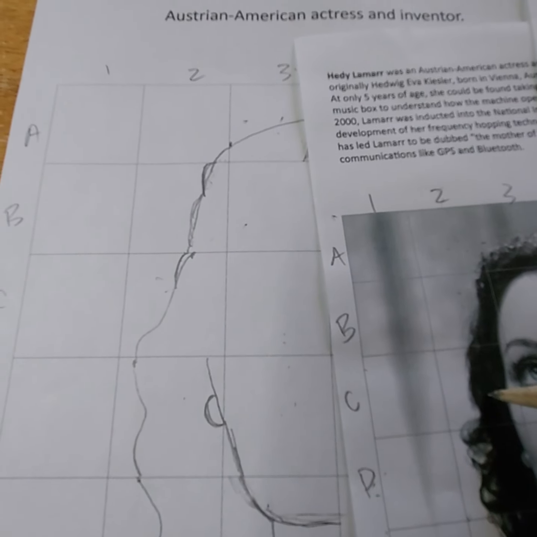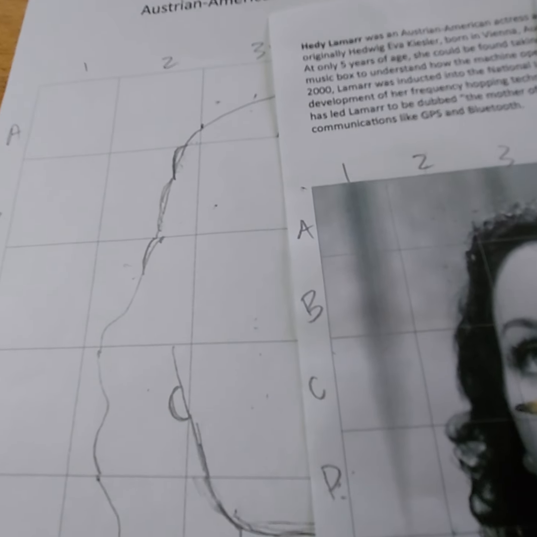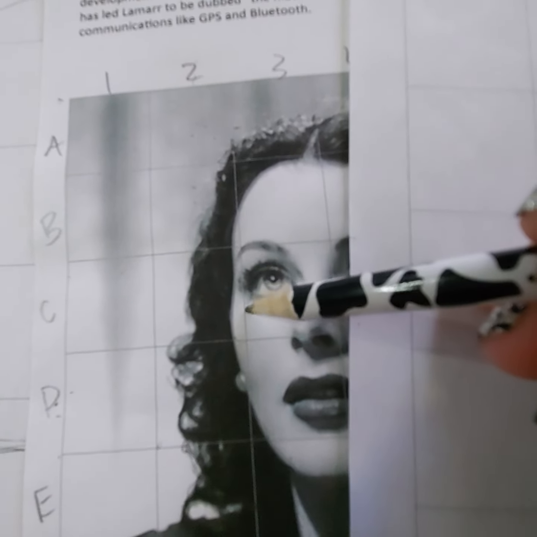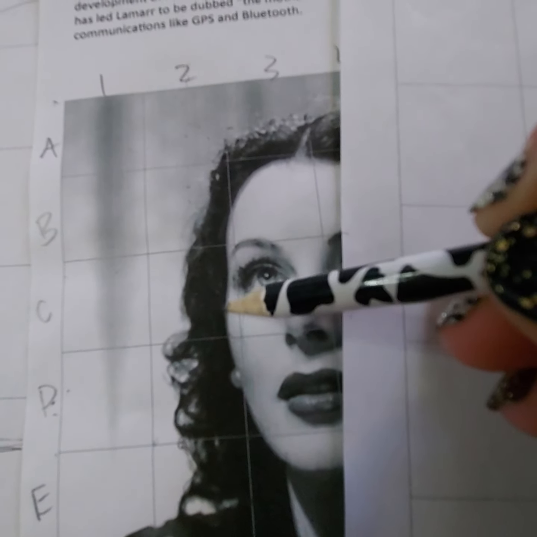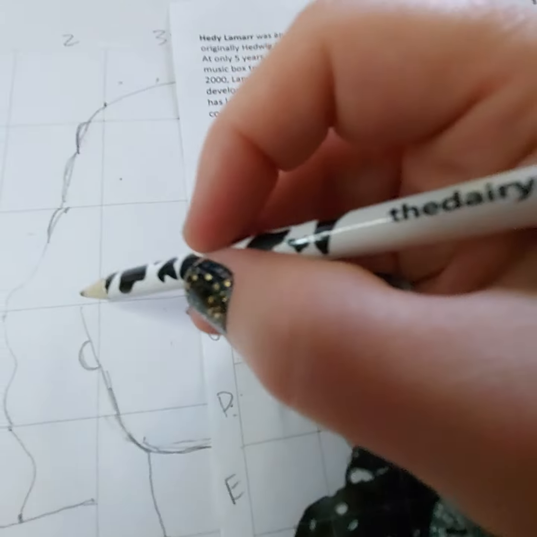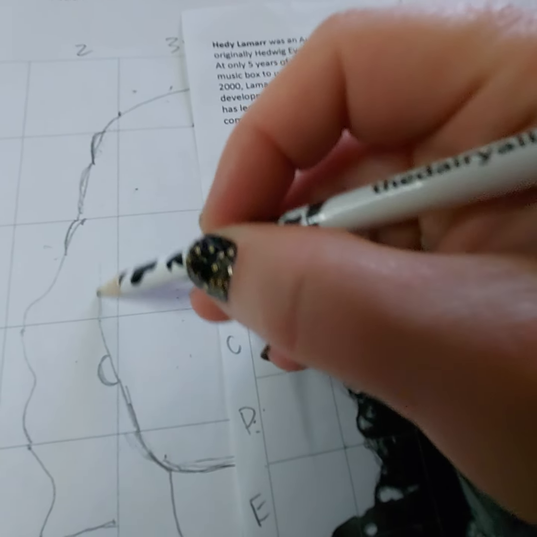All right, we're going to continue up. We're on C2. So we're working on this. Now look how close it stays to the line. It's almost parallel. It's a little bit wider here and comes in and gets thinner as it goes up. So that's what we're going to do.